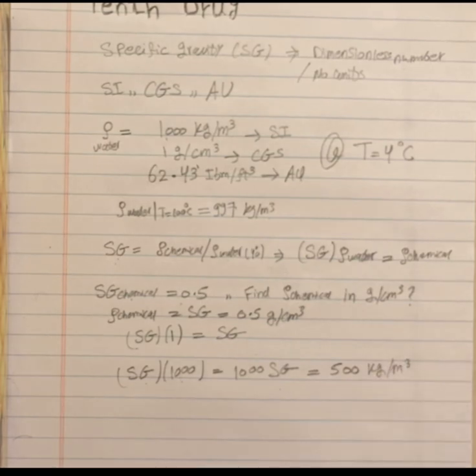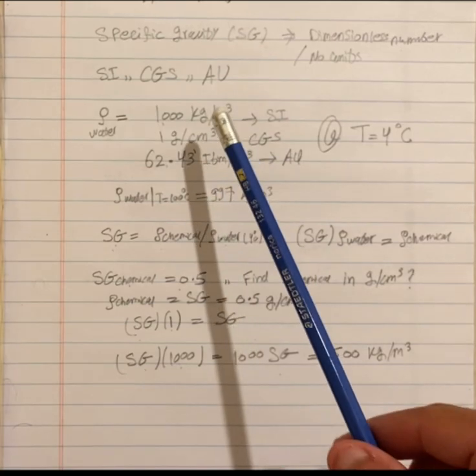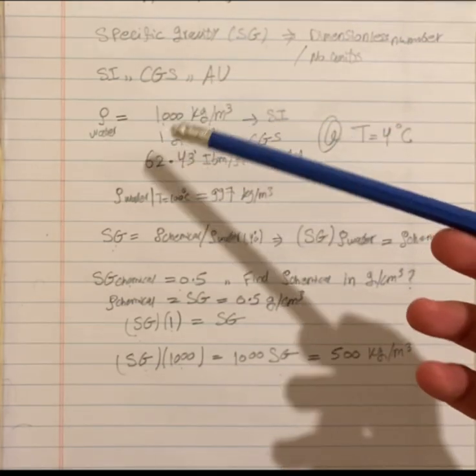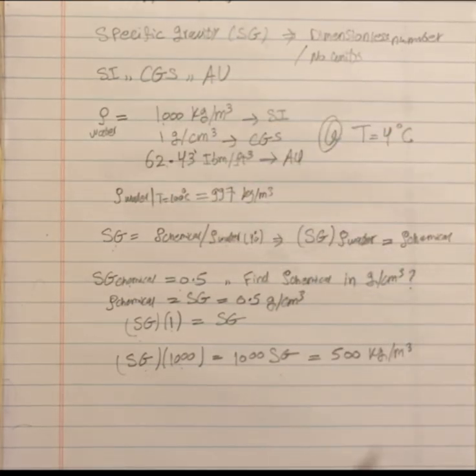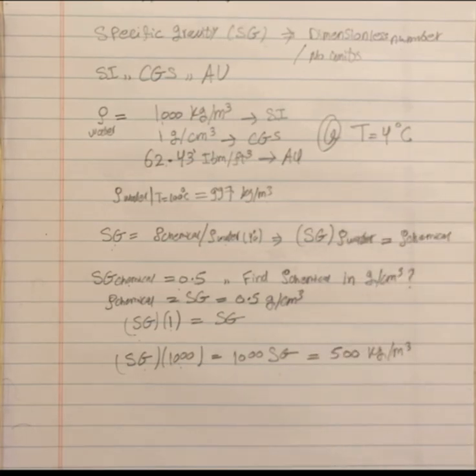So maybe you can find your way with an SI unit. Maybe, or definitely, you can find your way with CGS, but please don't joke with the American system, because as you can see the number is different and it has a decimal. It's not a simple number like 1000 or 1 gram. So in that case, use this rule: specific gravity times the density of water equals the density of the chemical.